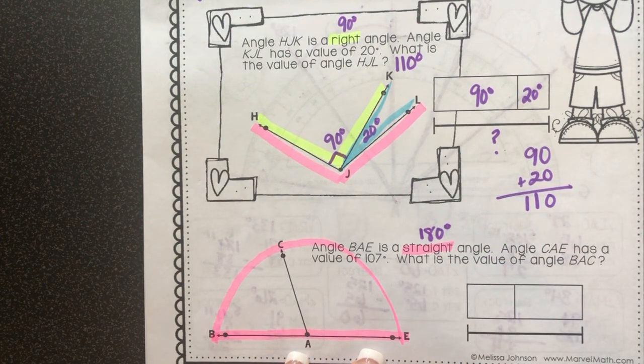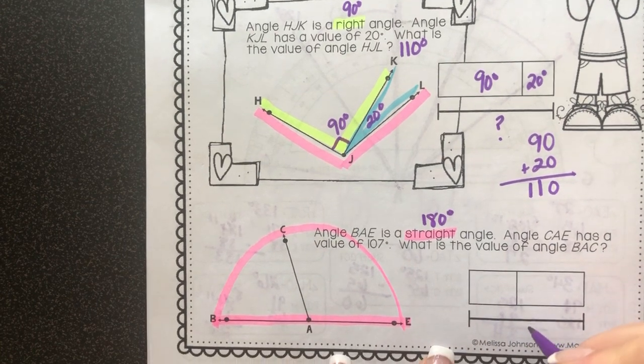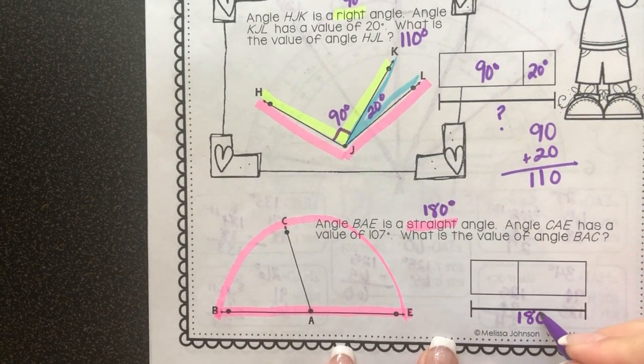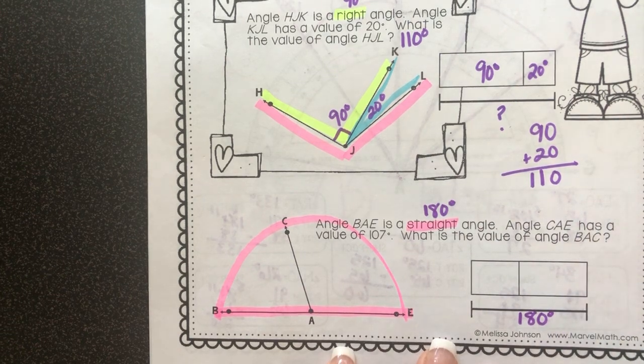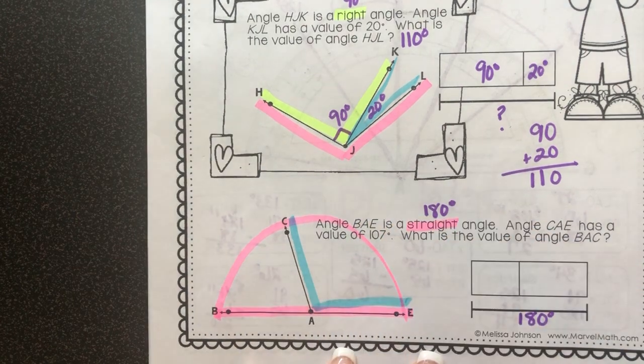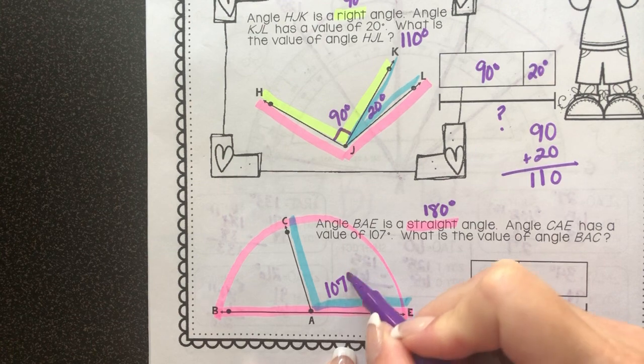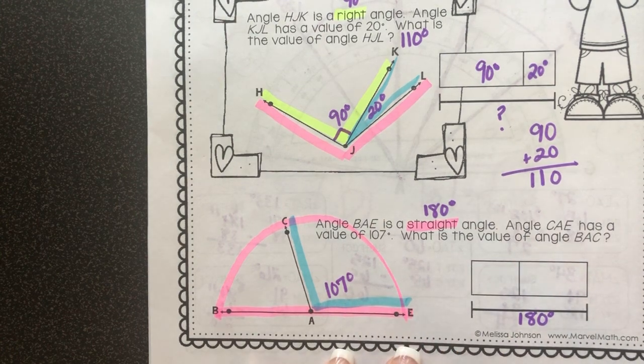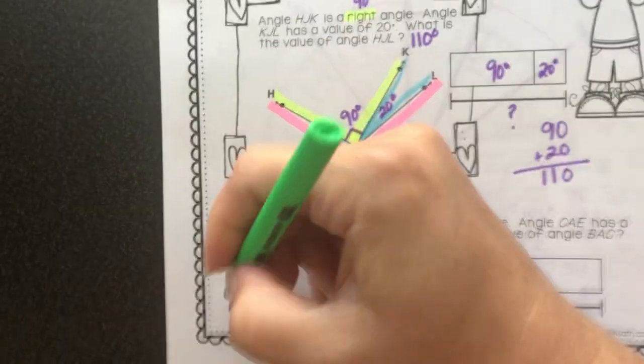So we know the total. The whole thing is 180. I'm going to label my strip. I'm going to label the total 180. Then it says angle CAE has a value of 107. So here's CAE. That has a value of 107 degrees. They want me to find the value of angle BAC.